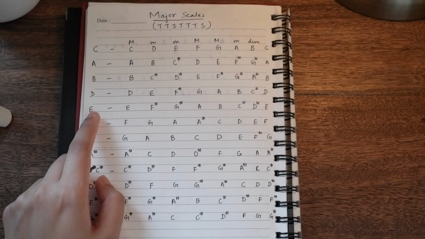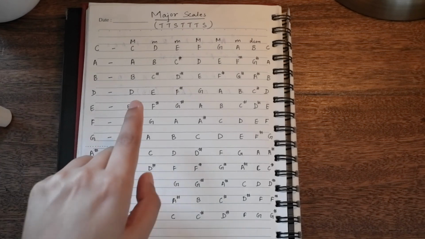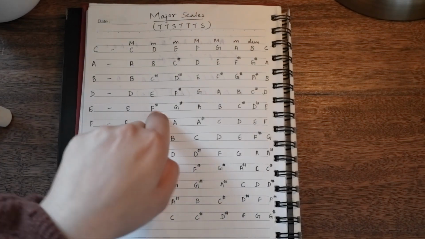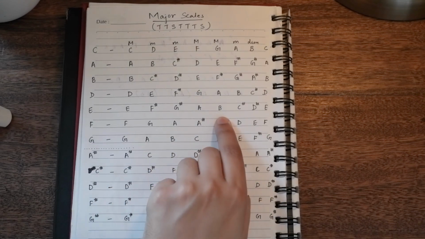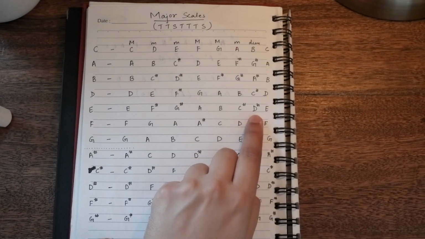So what chords will we have in the E major scale? That is E major, F sharp minor, G sharp minor, A major, B major, C sharp minor, D sharp diminished.